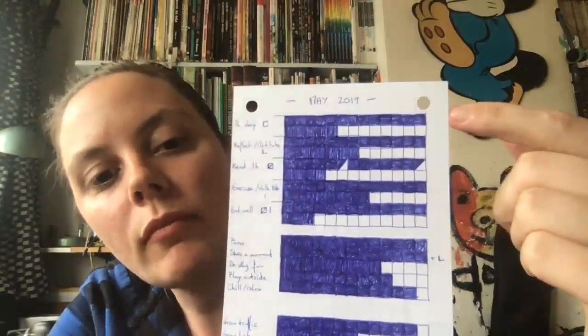I have a system where I have goals, so here it's like 26. So the idea is to sleep 8 hours, reflect, meditate, read for 1 hour a day, exercise and or walk 10,000 steps, eat healthy, play the piano, share a moment with someone, do something fun, play outside, and by that I mean hang out in the sun, chill, relax, and then it's stuff related to the blog and stuff related to the music. No Wi-Fi after 8 p.m.